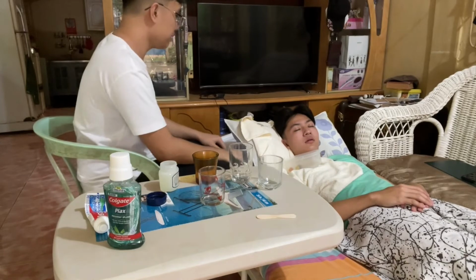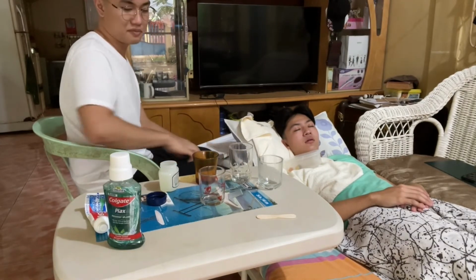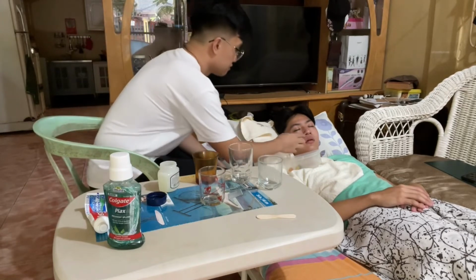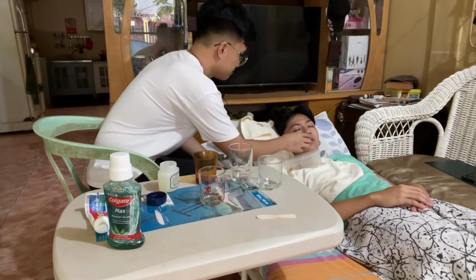After that, apply petroleum jelly to the client's lips. This will act as our lip balm.